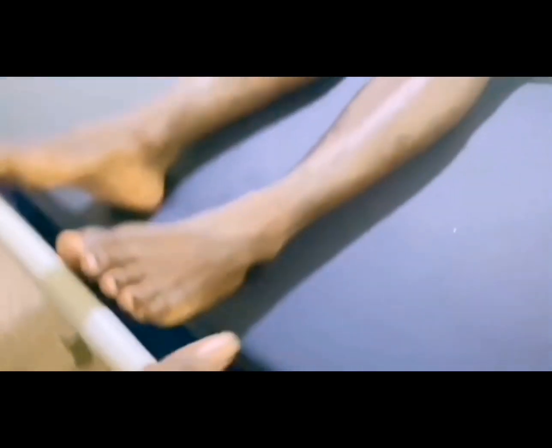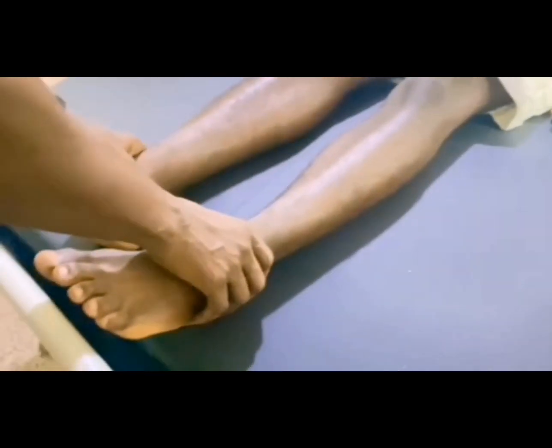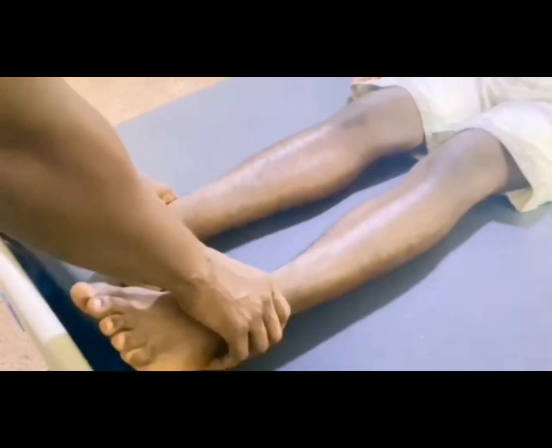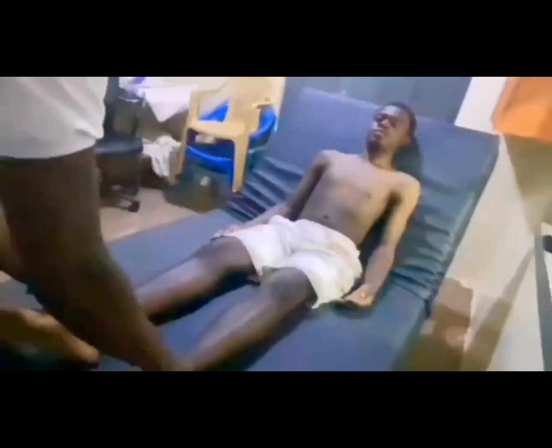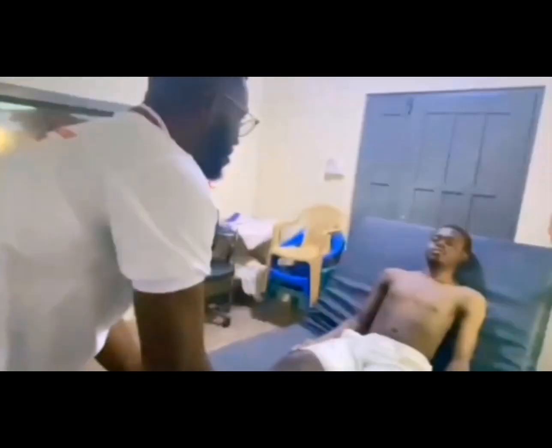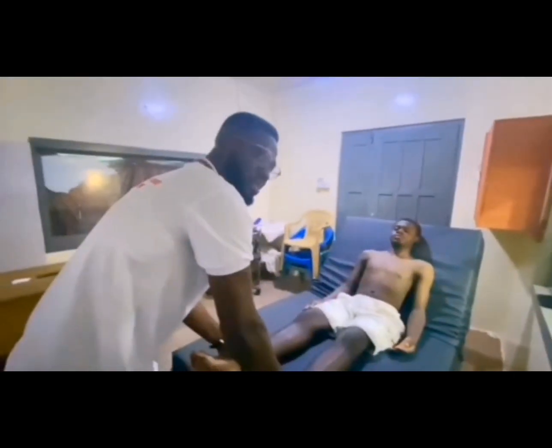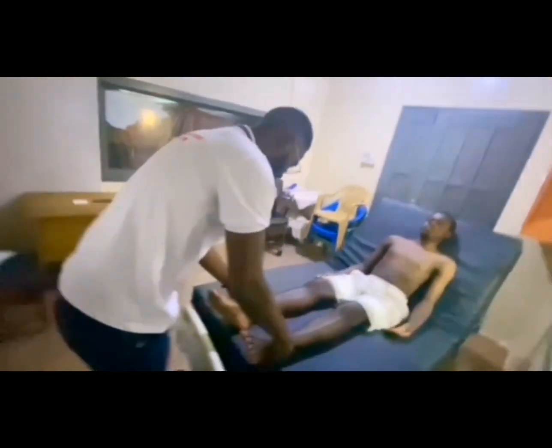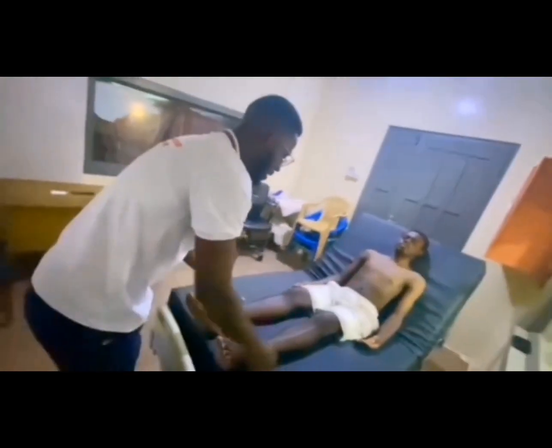Then I end with palpation for pedal edema. So I palpate, I press. Anytime I touch my patient, I press the skin against the medial malleolus. If the patient has pedal edema, I'll have to continue upwards.